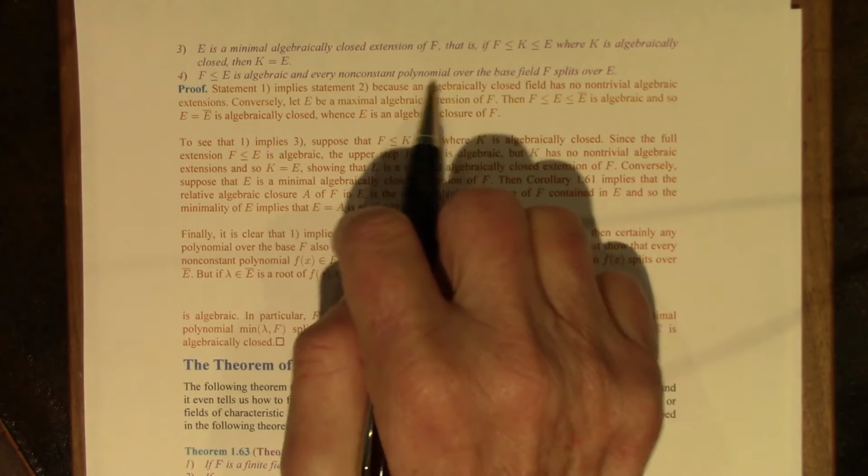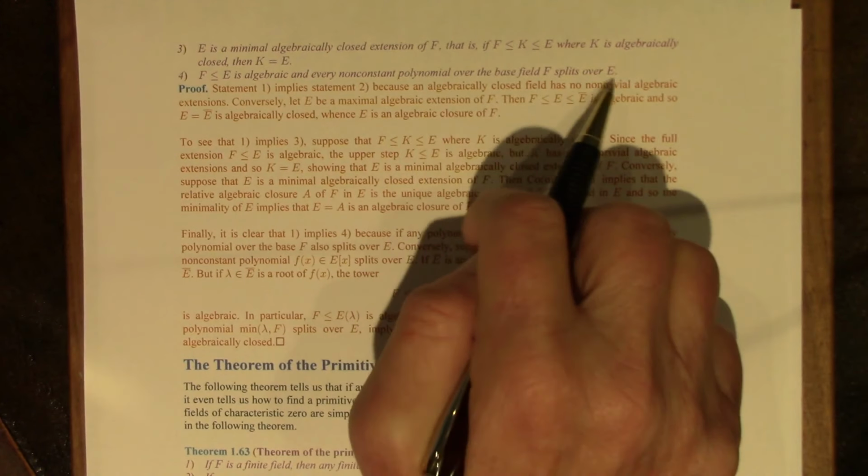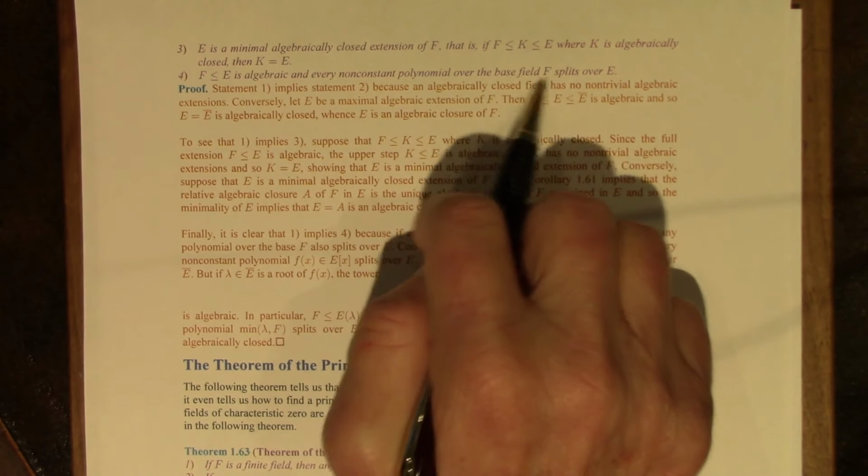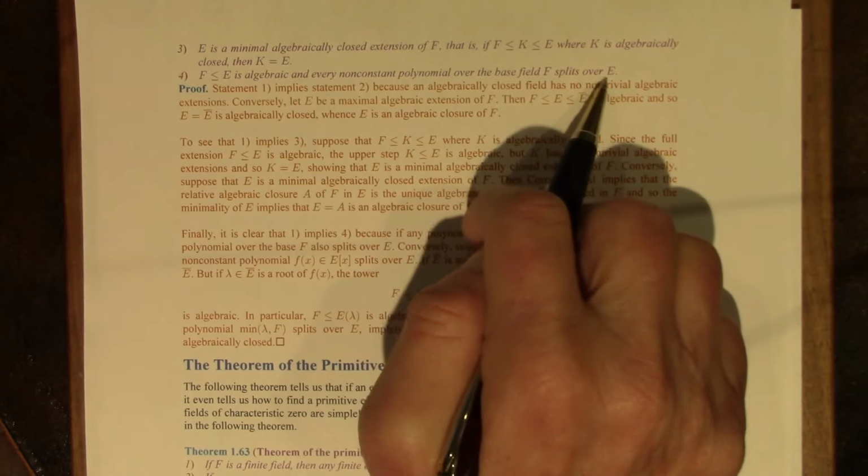It would be every non-constant polynomial over E splits over E. So we dealt with this before.